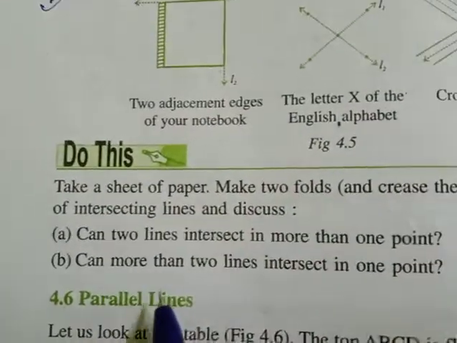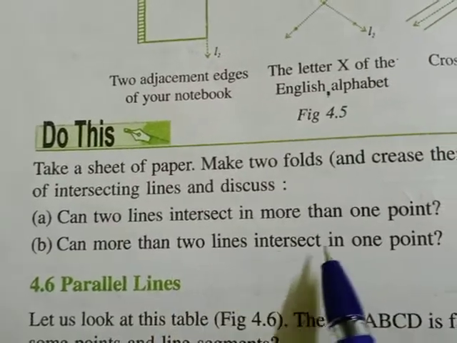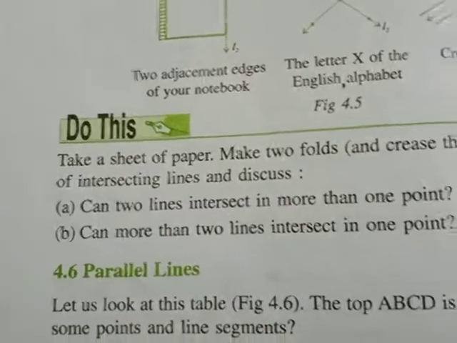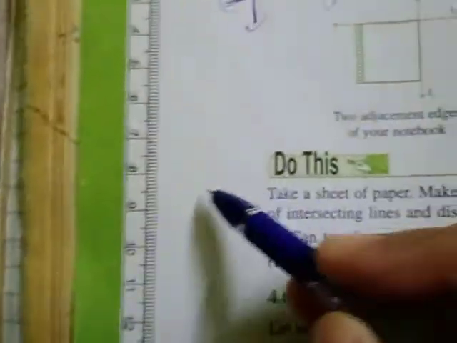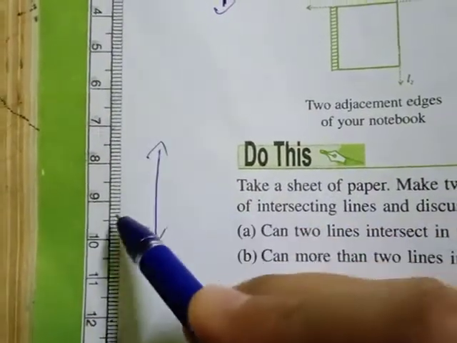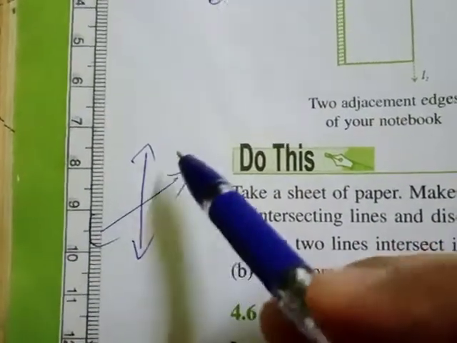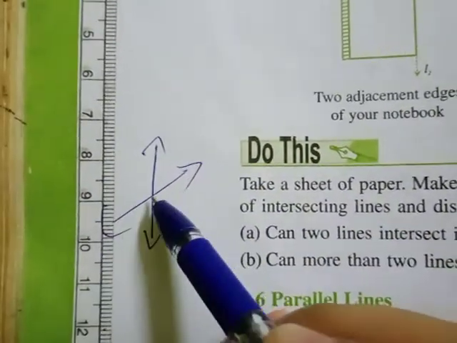Then, can more than two lines intersect at one point? It is asking whether not only two lines but more than that can meet at one point. Suppose I make this one line, and this is another line. The first line and the second line are intersecting here.